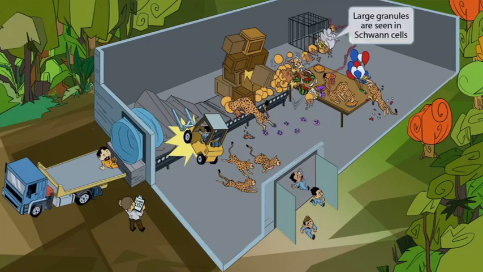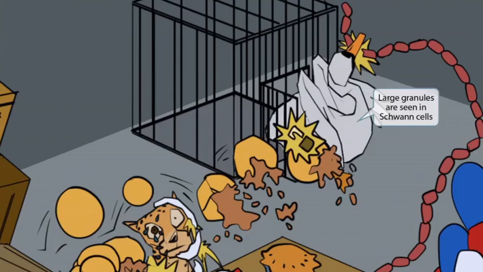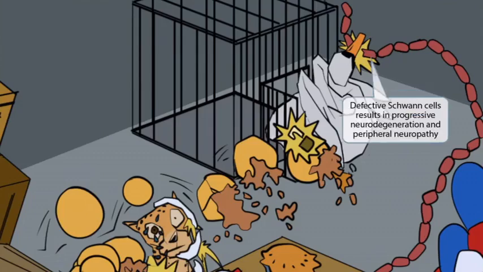Now let's look at the swan. Swans are one of the types of animals that this factory exports out to zoos. Let's zoom up. One of the large granules has fallen and smashed open the cage holding the swan. Well, the swan represents Schwann cells, and the large granules represent the large granules that can be seen within the Schwann cells. Now free, this swan is hungrily pulling down these sausage links from the party table and devouring it. I guess this swan likes to eat sausage links.